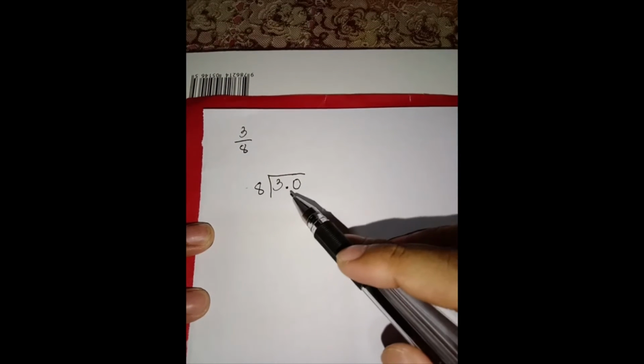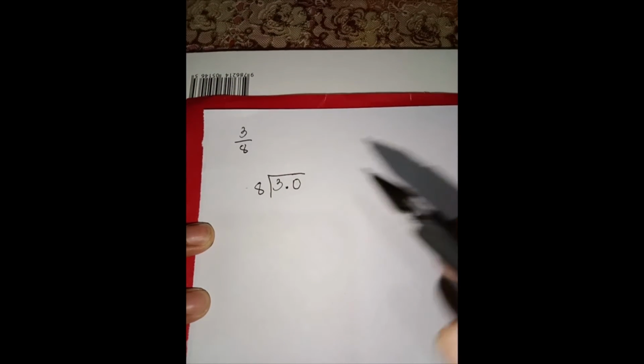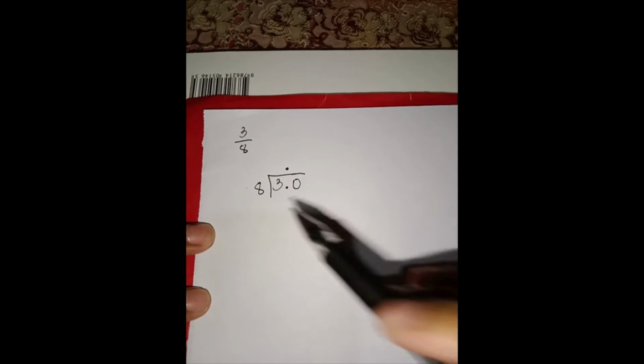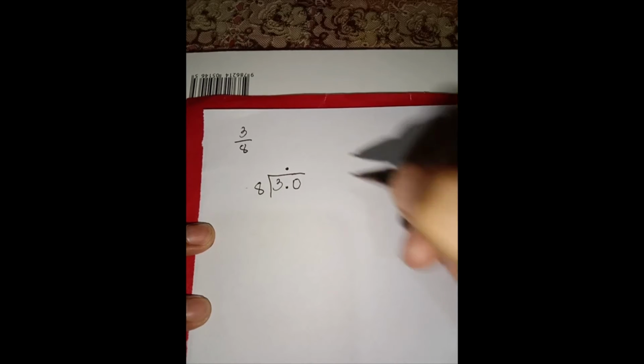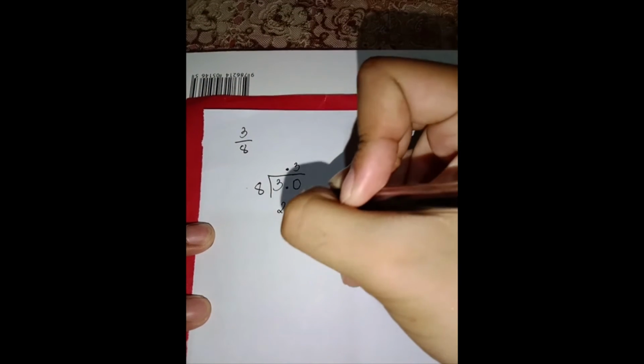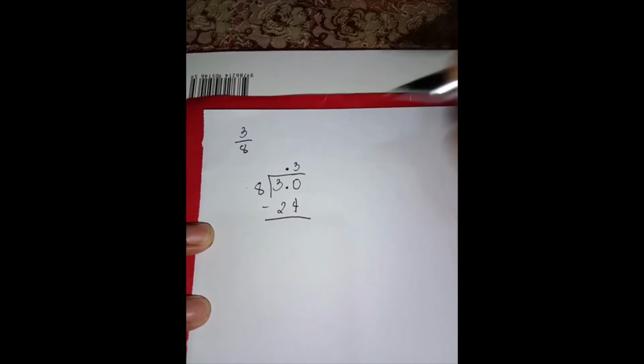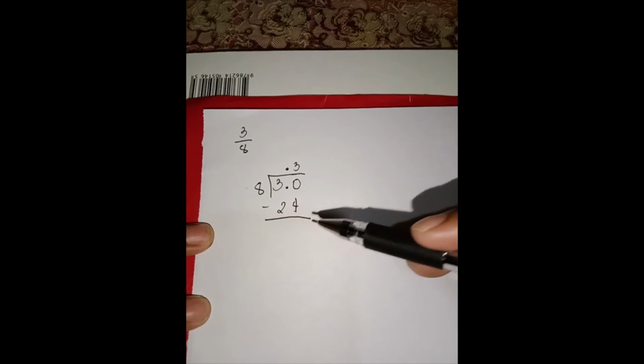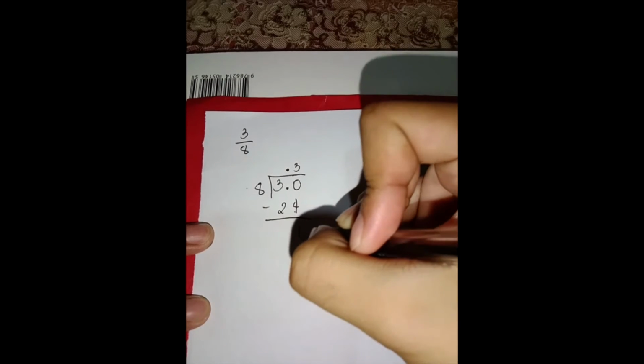So this will become 30. So 30 divided by 8. Kindly put a decimal point in the quotient. So 30 divided by 8, we have 3. So 8 times 3, we have 24. So subtract. 30 minus 24, we have 6.